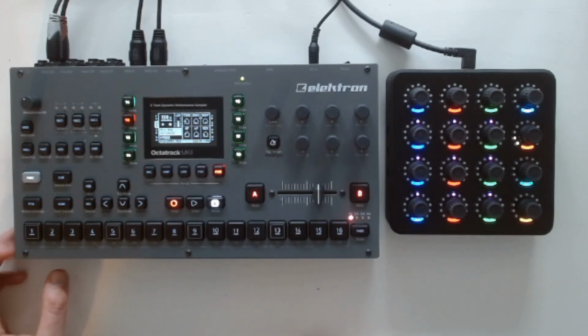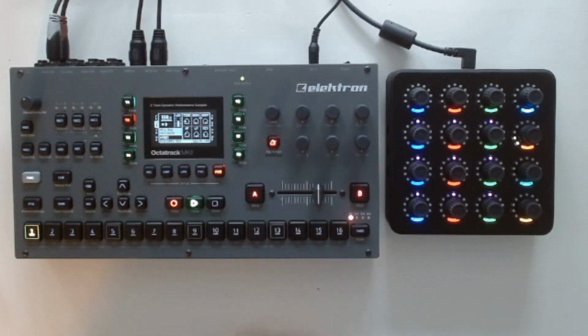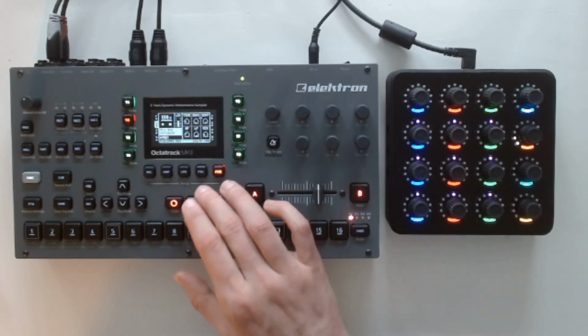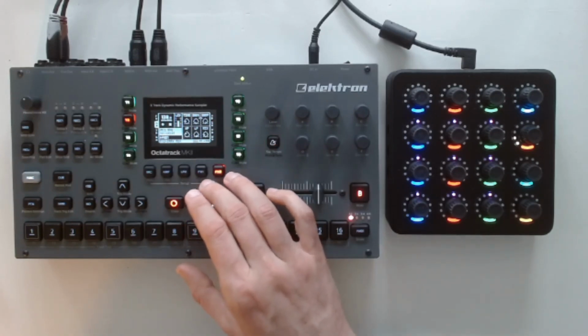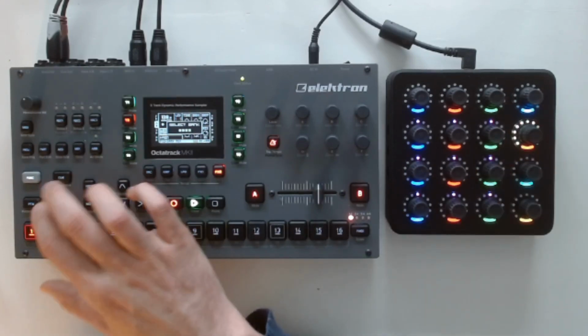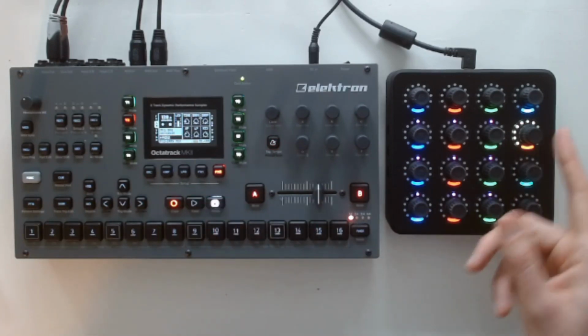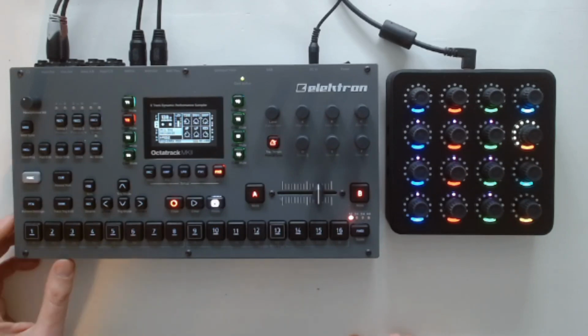So I'll make a quick example. I have track 1 here, and let's say I'll add a lot of reverb. I go to track 2. It already starts with a lot of reverb. Well, of course, in that case it would be the right setting, but let's say that I don't want that.